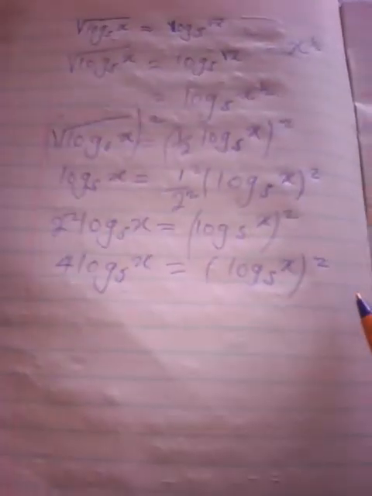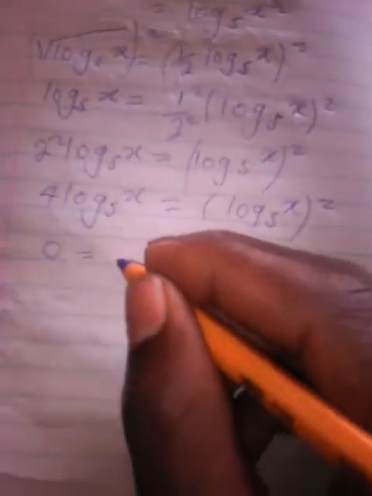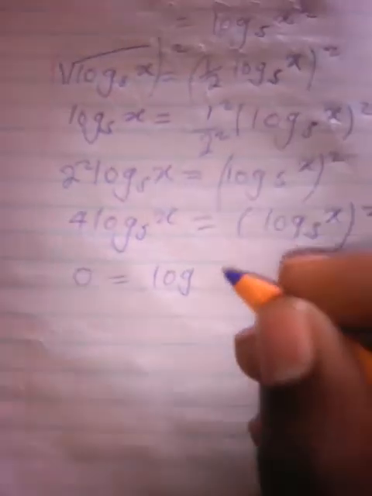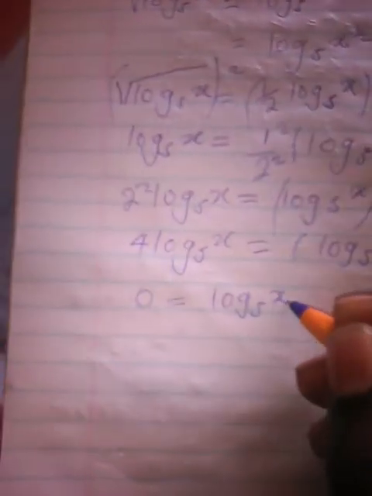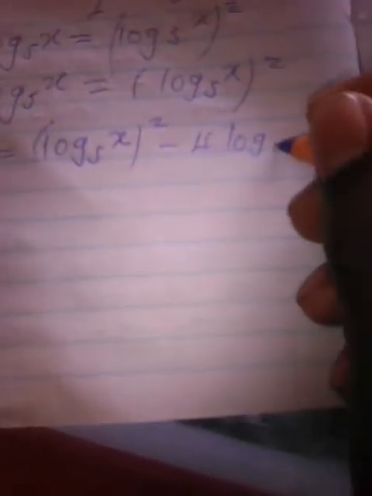Then we need to make an equation here. How do you make this equation? You need to move the expression from your left side, taking it to your right side. So say here remain with 0 and this moves, so you have something like 0 is equals to log base 5 of x powers to 2 minus, when this goes that side to become a negative, so it will be minus 4 log of base 5, like this.